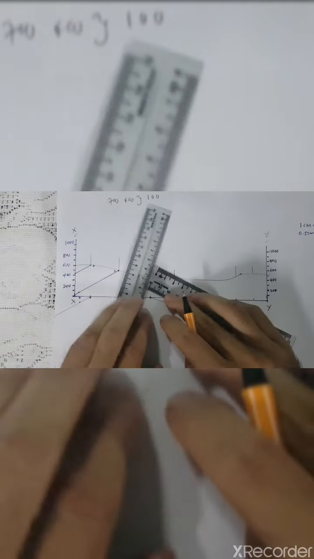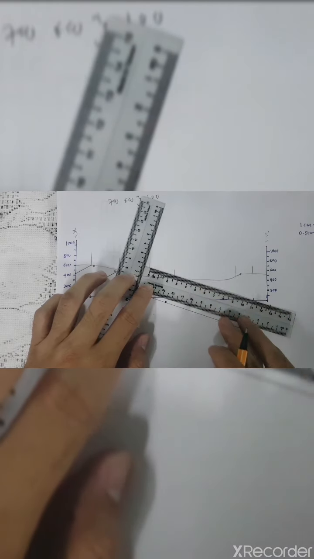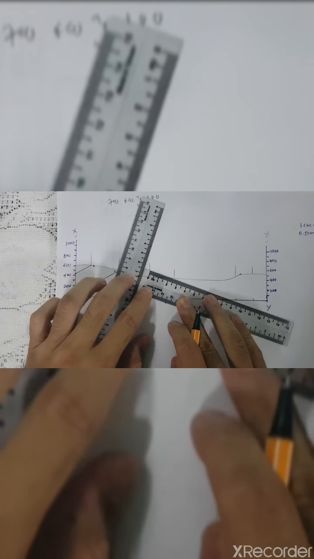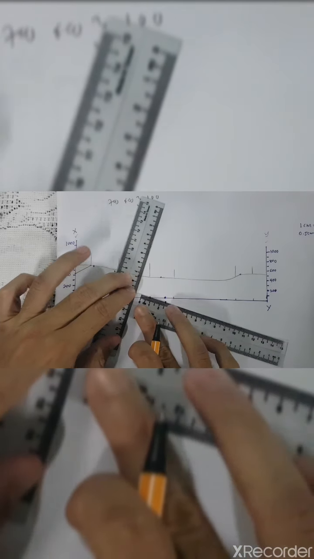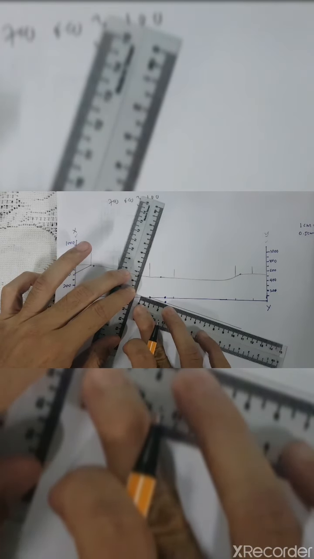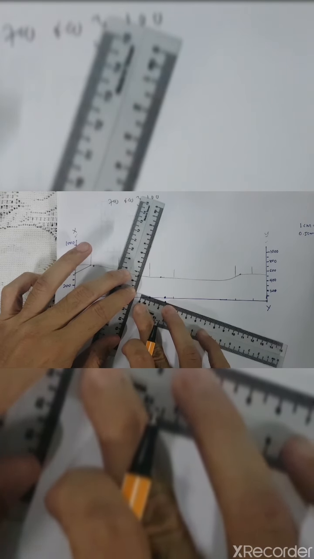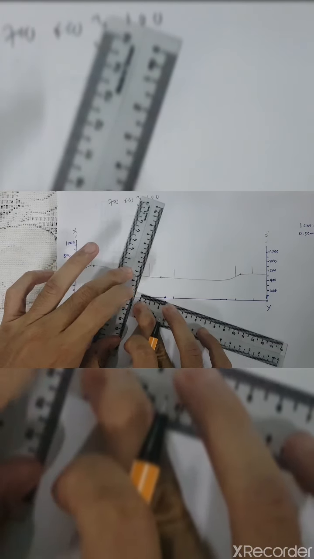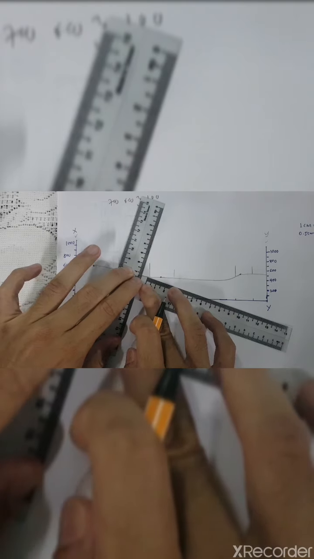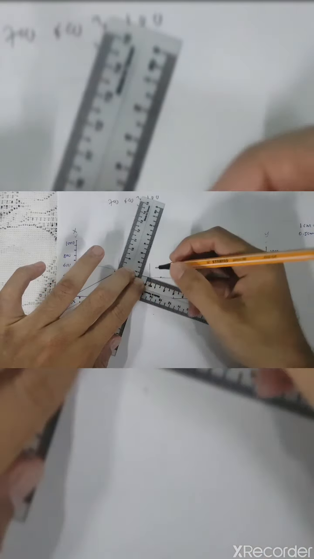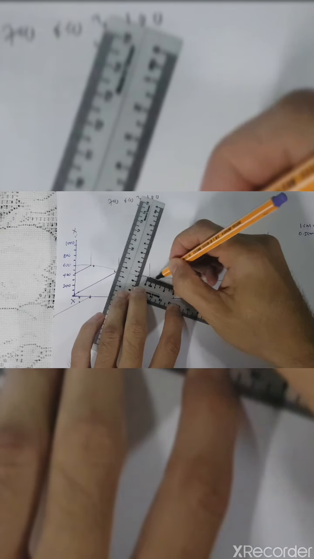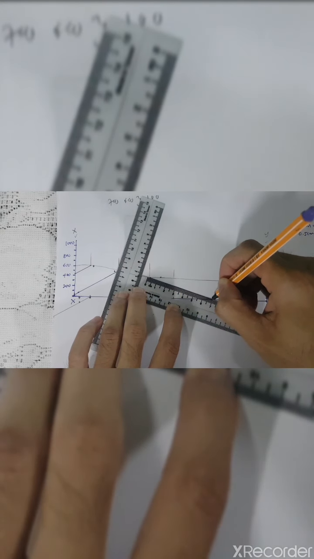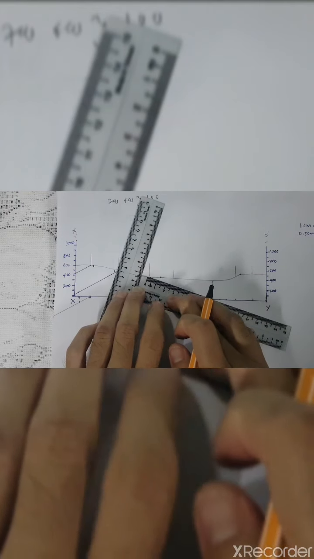Then this is the reference line of the boundary movement for these two boundary lines. Make sure this one is perpendicular to this one, 90 degrees. Then move it upward. Then another one.